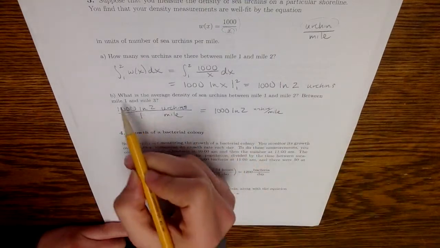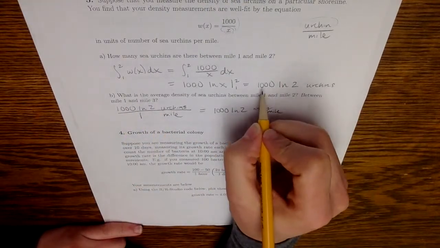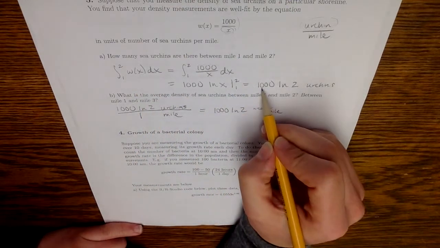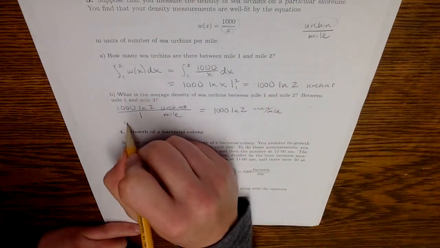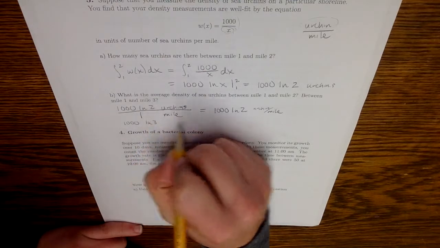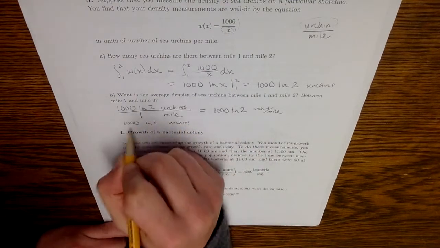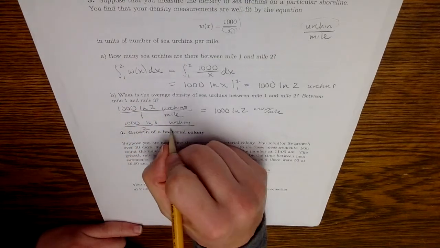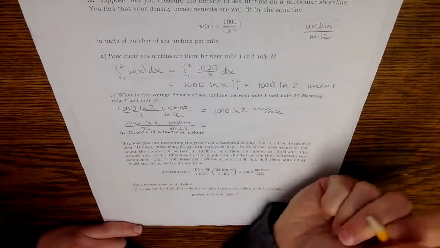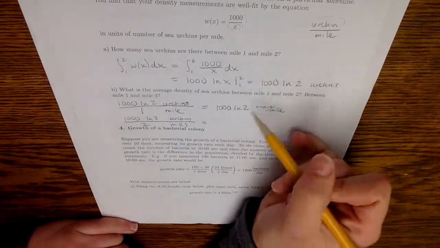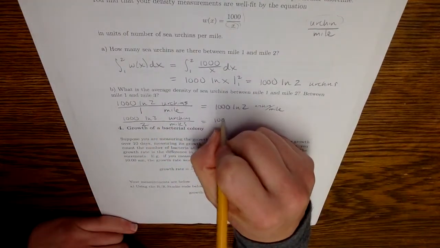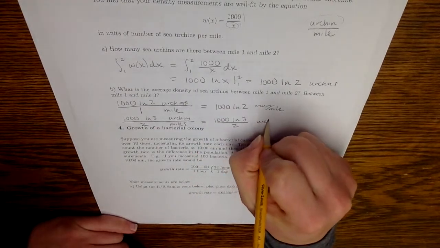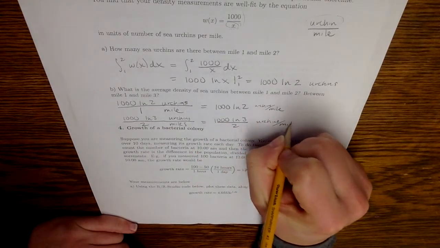Now between mile 1 and mile 3, if we do this same integral from 1 to 3, we get 1,000 natural log 3 urchins over the distance, which between mile 1 and mile 3 is 2 miles. So the average density of sea urchins between mile 1 and mile 3 is 1,000 natural log 3 over 2 urchins per mile.